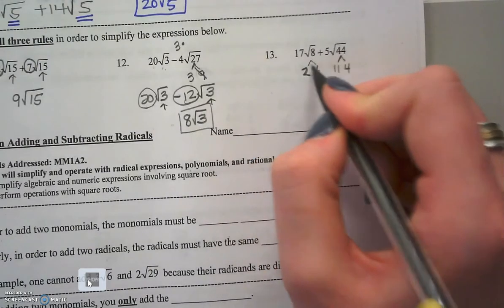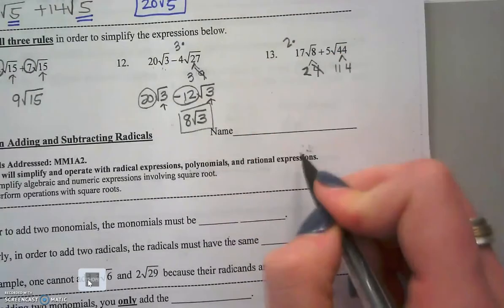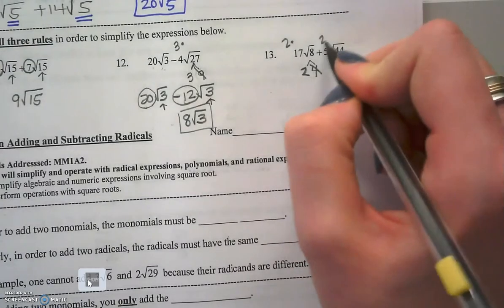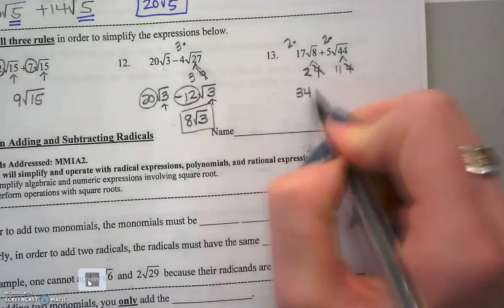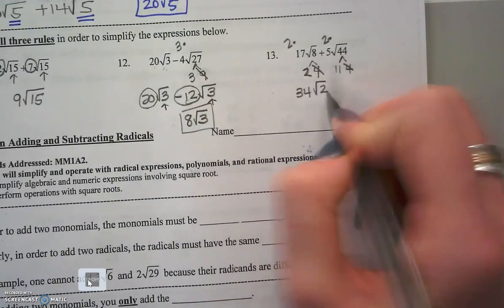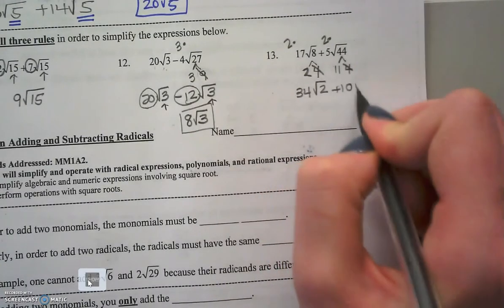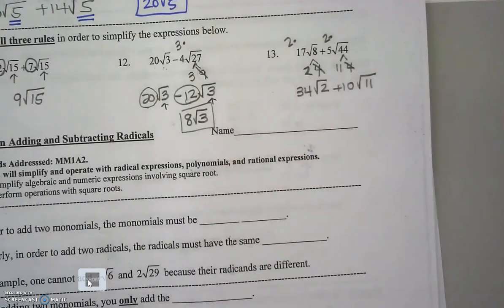The square root of 4 is 2. I'm going to bring that out front. The square root of 4 is 2. I'm going to bring that one out front. 2 times 17 is 34 square roots of 2. 2 times 5 is 10 square roots of 11 is what's left over.